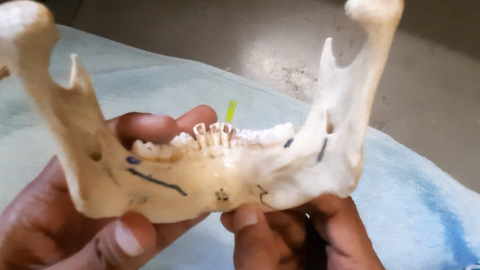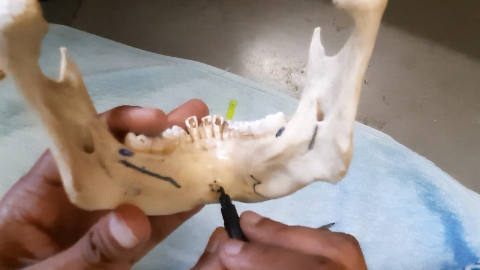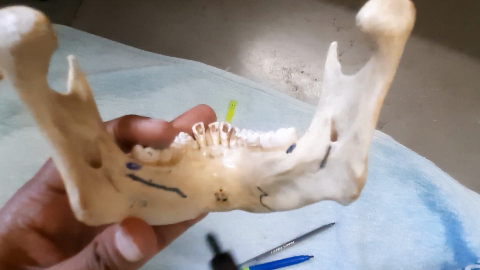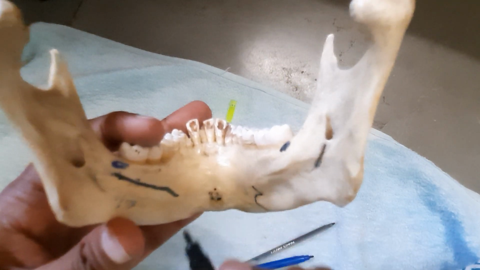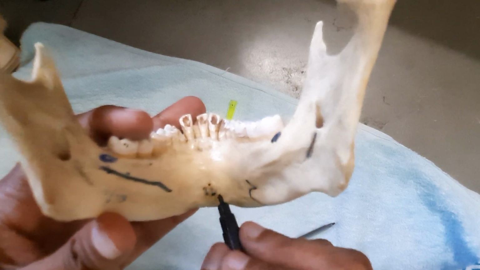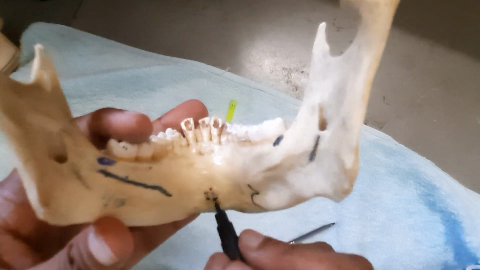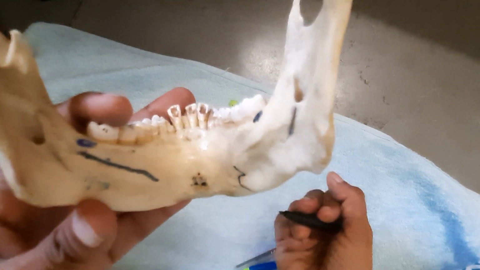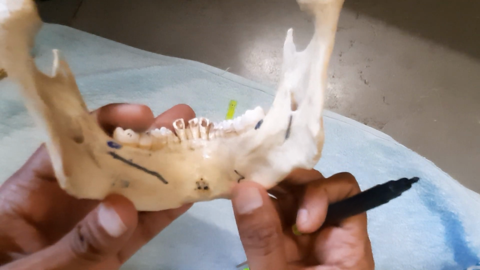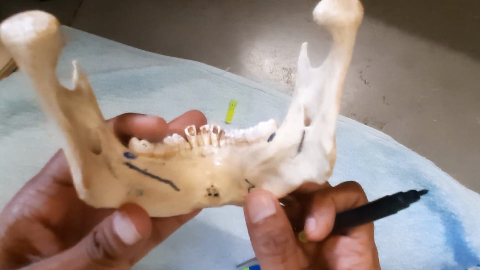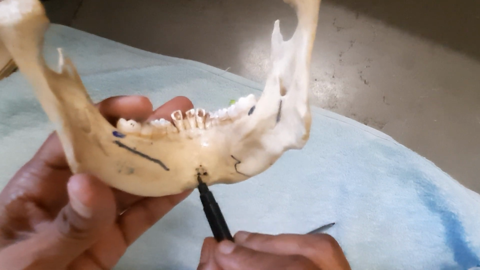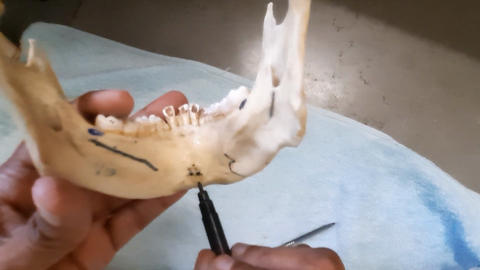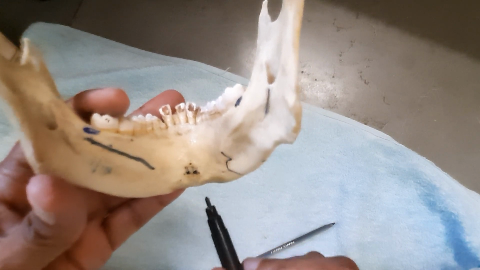The upper genial tubercles give origin to the genioglossus, from genial tubercle to the tongue. Glossus means tongue. From the lower genial tubercles there is the attachment of the geniohyoid, genial tubercle to hyoid bone. So from the upper genial tubercles is the origin of the genioglossus muscle, and from the lower genial tubercles is the attachment of the geniohyoid muscle.